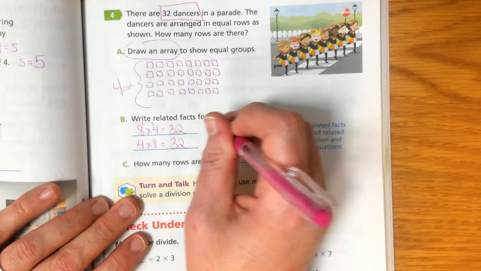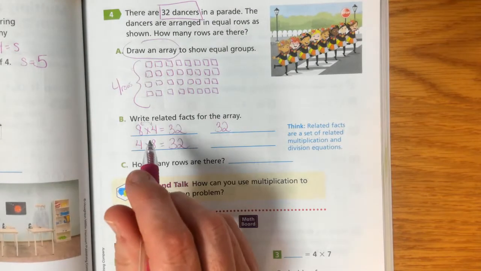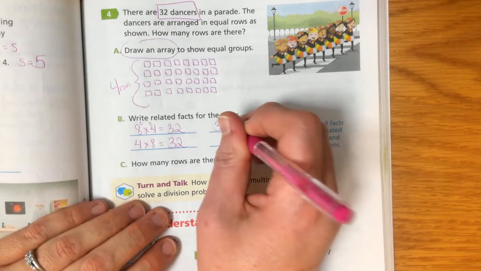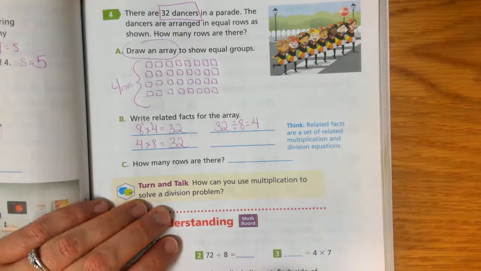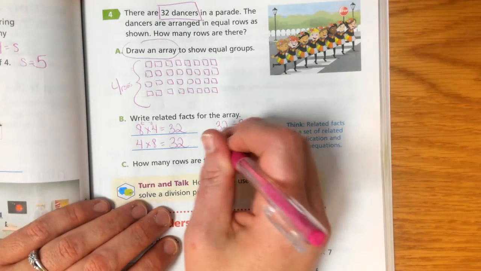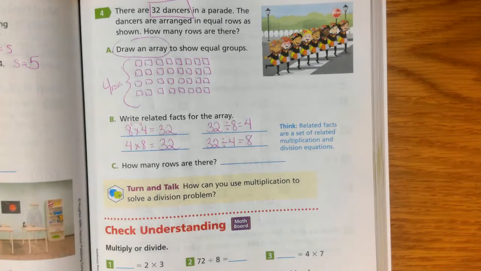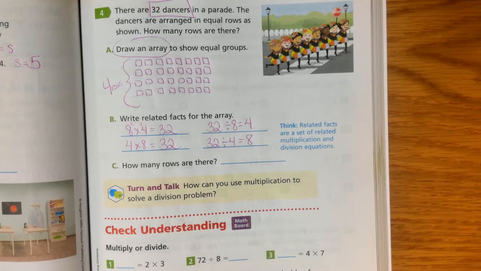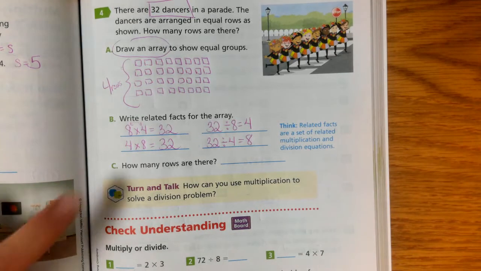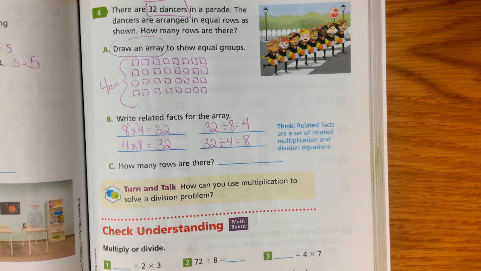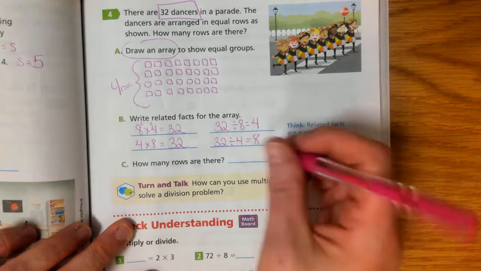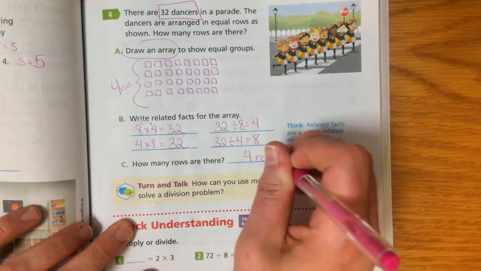Well, we would always start with our bigger number, right? With our product. So 32 divided by 8 equals 4. So that would mean that 32 divided by 4 equals 8. So 8, 4, and 32 are all related facts. You can multiply or divide with these 3 numbers, and you're going to find that they have a relationship to one another. They're related facts. So how many rows are there? There are 4 rows of dancers.